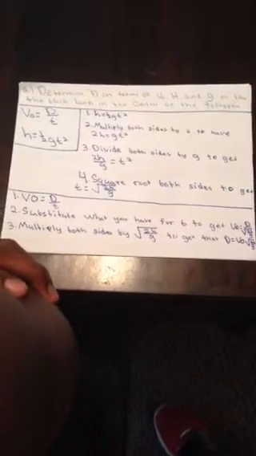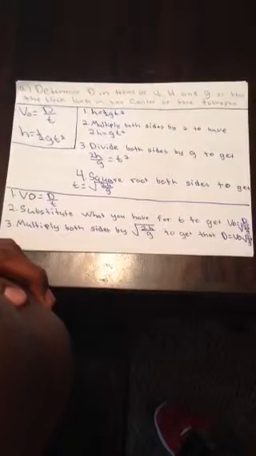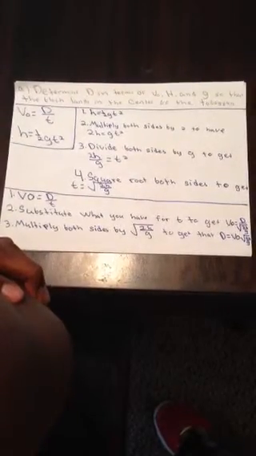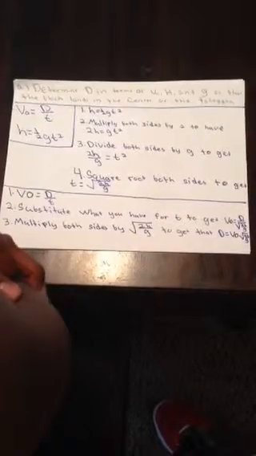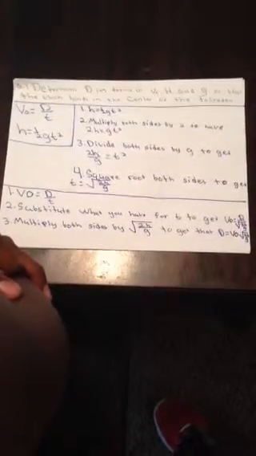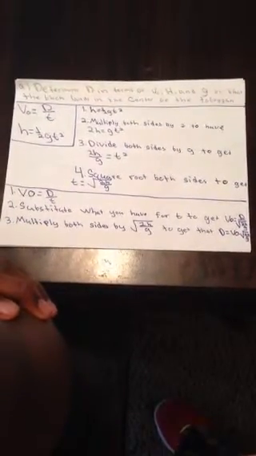Since they don't give you any numbers, you have to solve by variables, and you have to isolate one of the variables. The first variable you're going to isolate is t. To begin, you're going to multiply both sides by 2 to get 2 times your height equals gravity times your time squared. Then you're going to divide both sides by your gravity to get that your time squared equals 2h divided by g. And then you square root both sides to get time equals the square root of 2 times your height divided by your gravity.